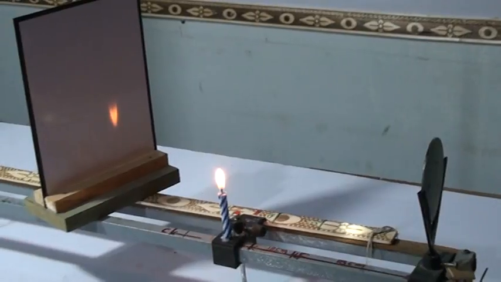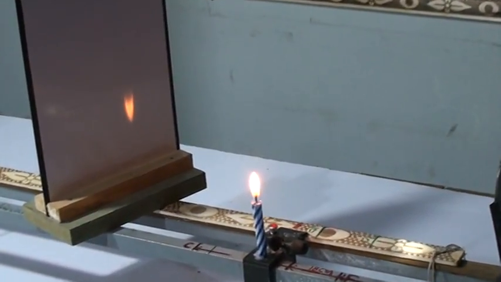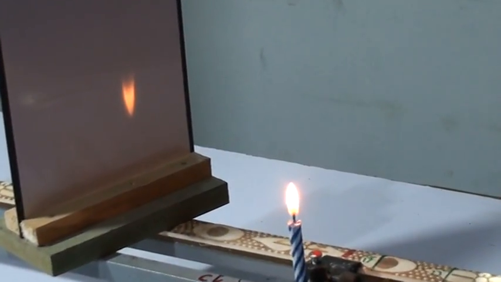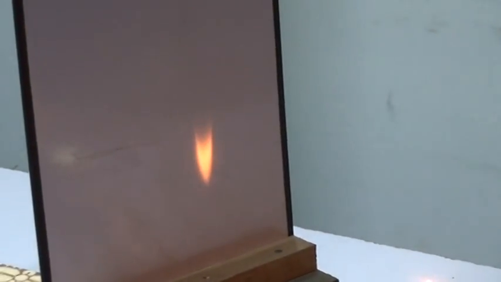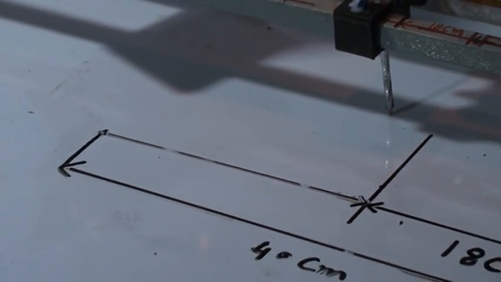Let us see closely. This is the real image which is developed at a distance of 40 centimeter.